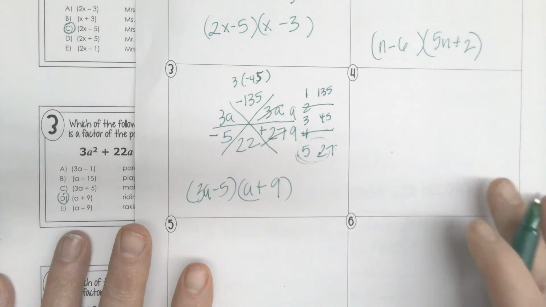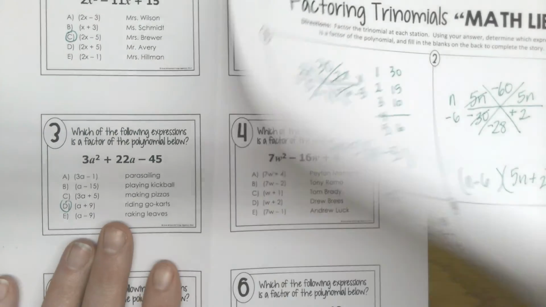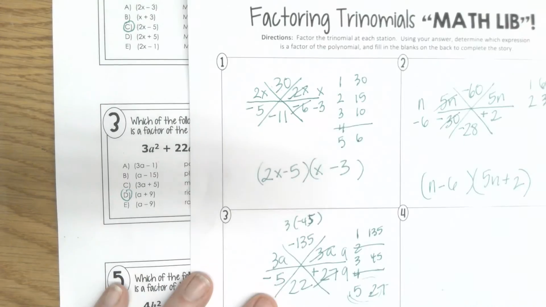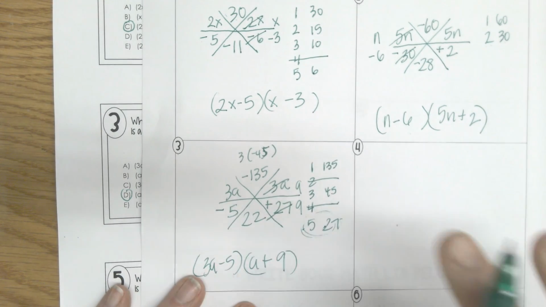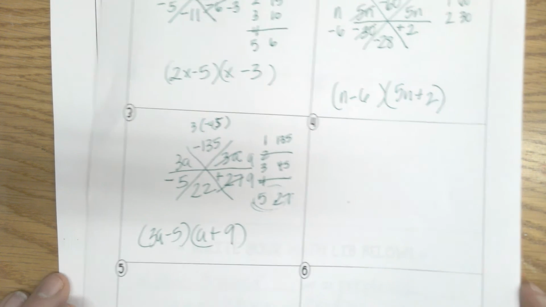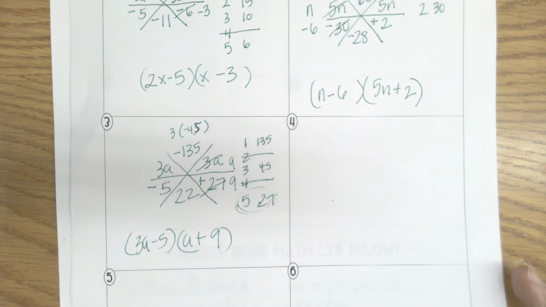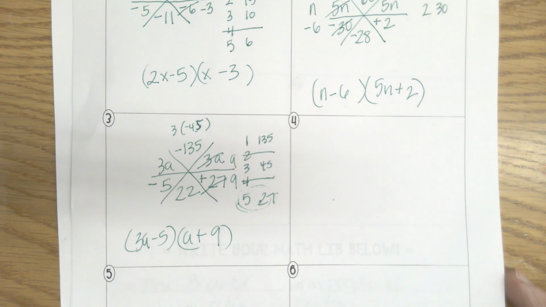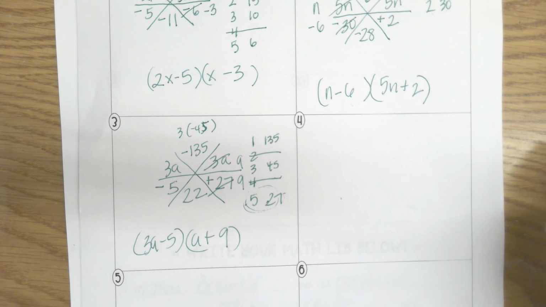All right, so now your job is to continue working through this worksheet, factoring, setting up the snowflake. Work your way through the rest of these, and then when I get back in class, you can ask some questions. If you happen to finish before I get back, you can put it in the basket, but just kind of keep working on it.